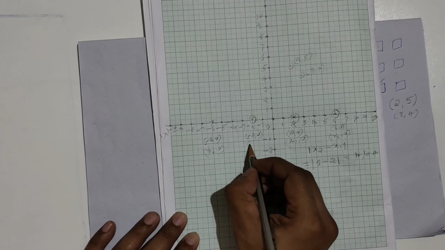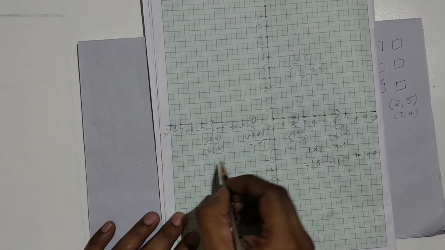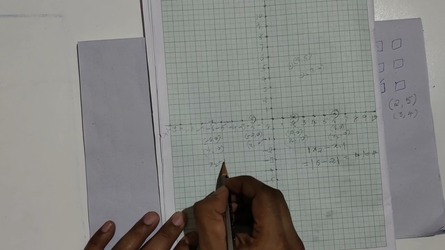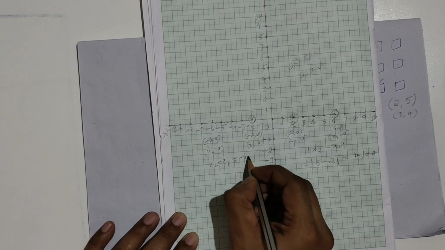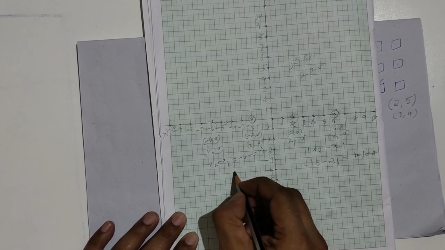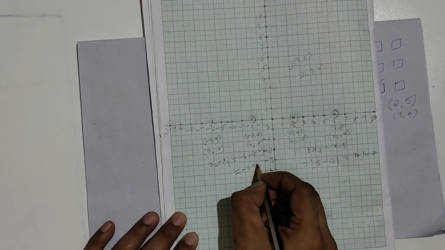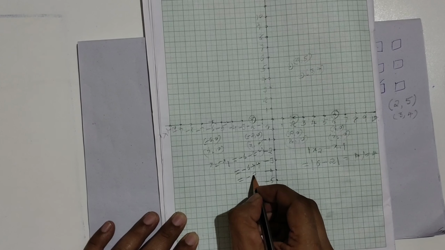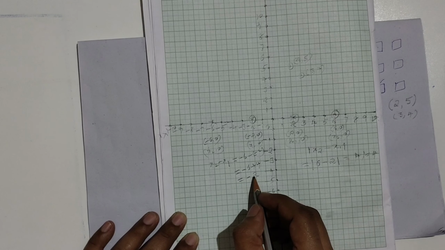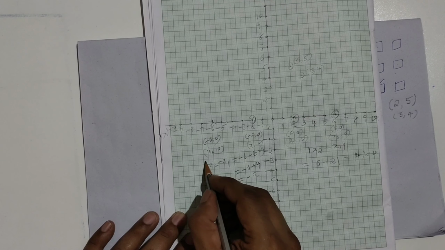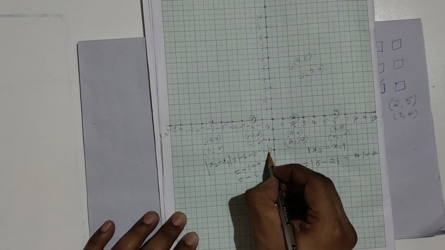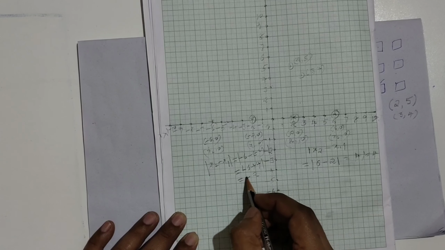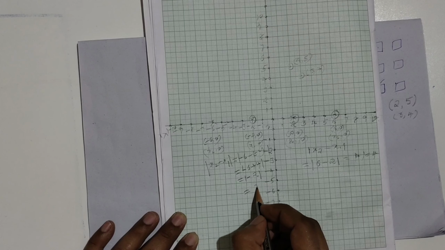Here x2 is -6 and x1 is -2. Then -6 minus of -2, that is -6 plus 2, it is simply -4. But always the distance is taken as positive. That's why you should take the modulus. This modulus represents always positive.